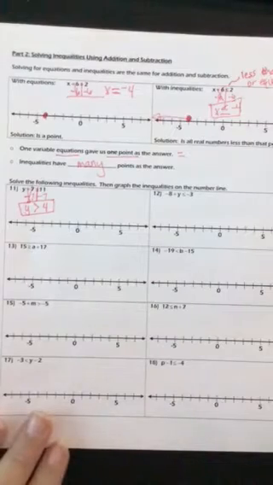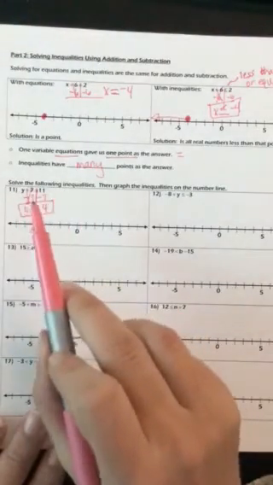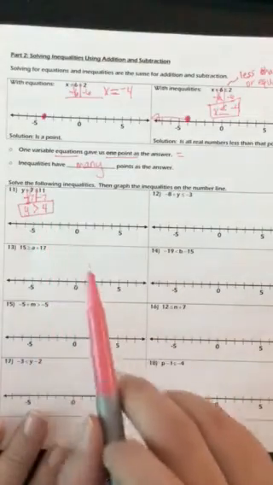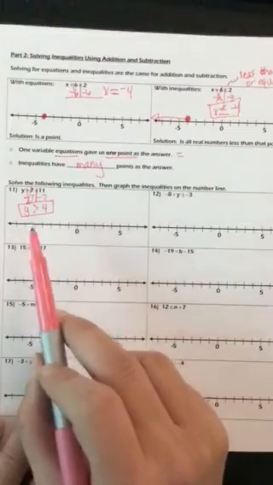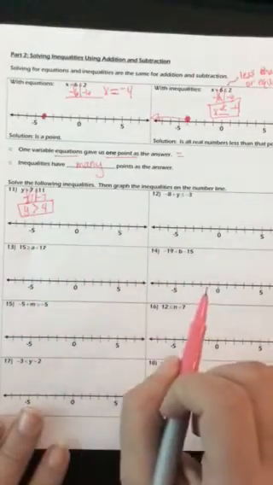Okay? So, question: would you ever solve y? Like, is it possible to solve y in that equation? No. It's never going to have a definitive answer. As long as it starts with an inequality symbol, it's going to end with an inequality symbol. Okay? Now, this does not have the little line underneath.